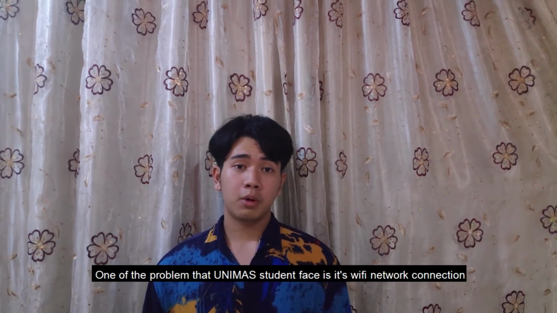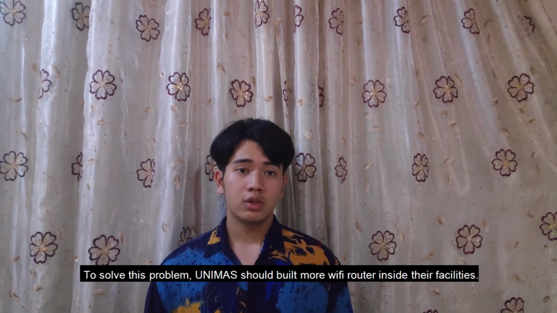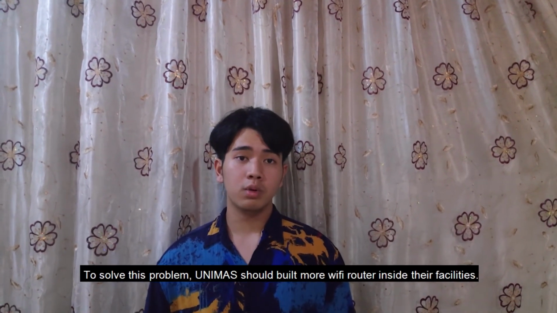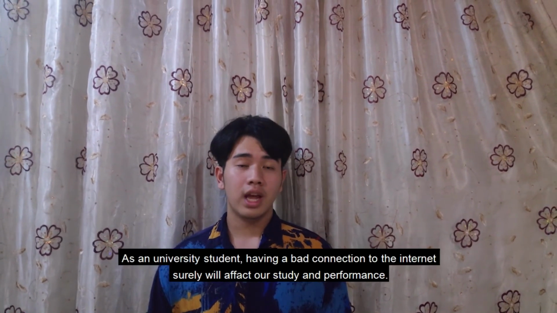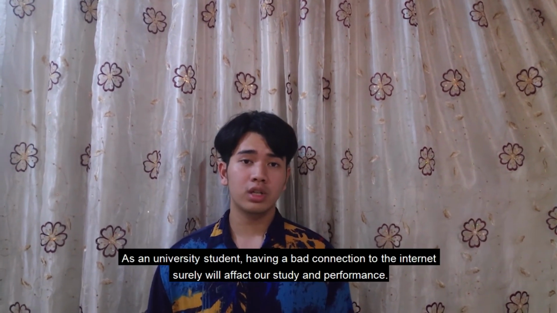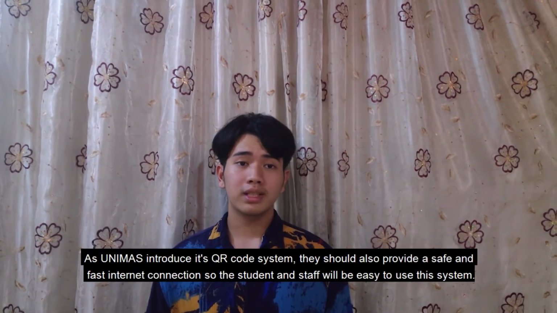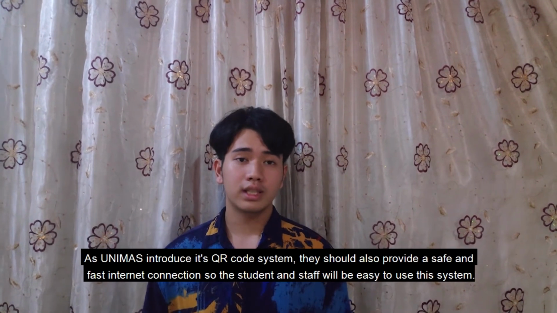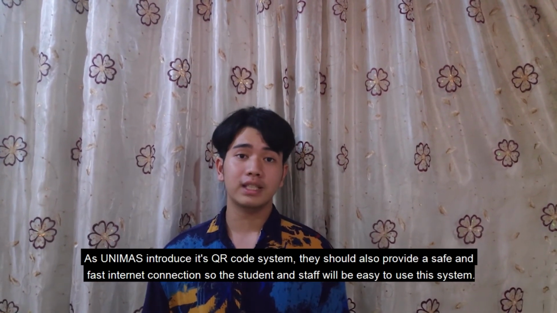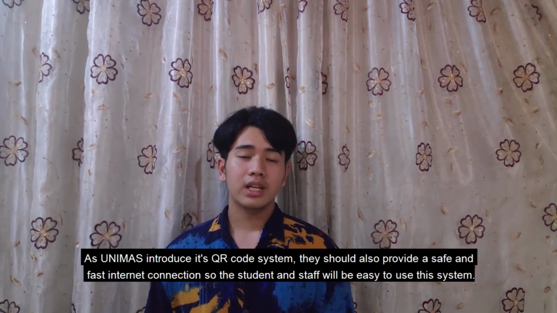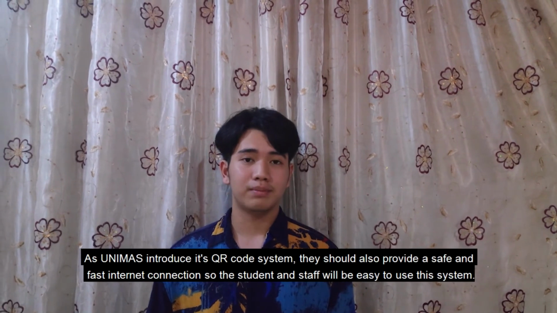One of the problems that Unimas students face is its Wi-Fi network connection. To solve this problem, Unimas should put more Wi-Fi routers inside their facilities. As a university student, having a bad connection to the internet surely will affect our study and performance. As Unimas introduced its QR code system, they should also provide a safe and fast internet connection, so the students and staff will find it easy to use this system.